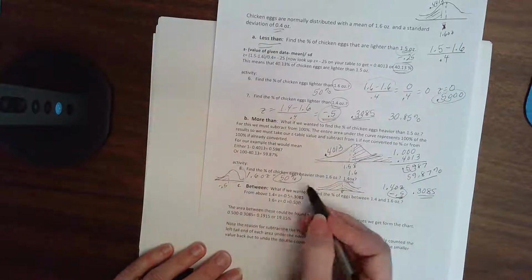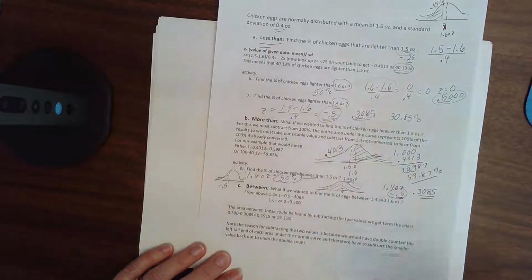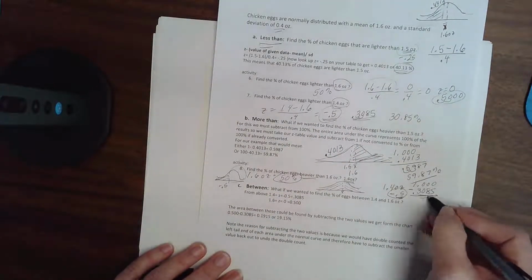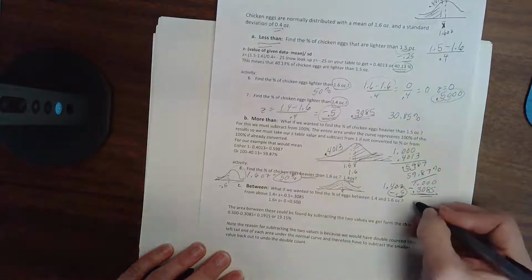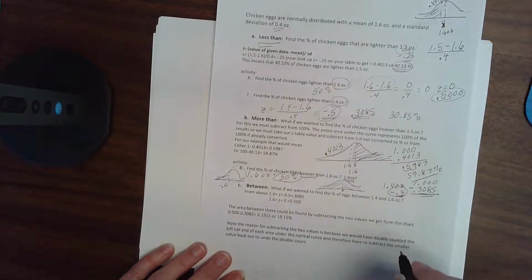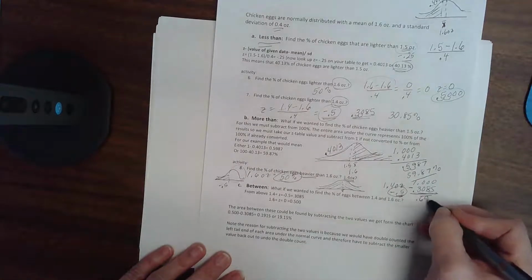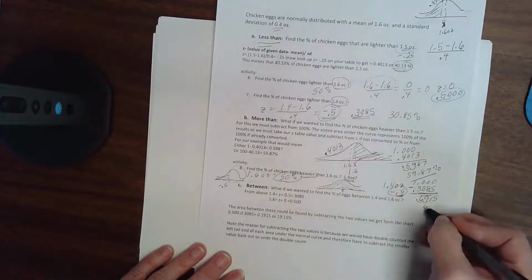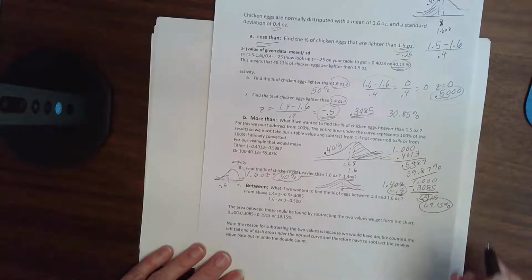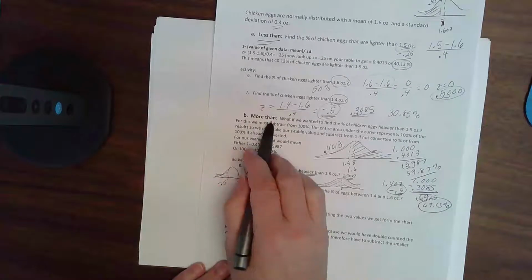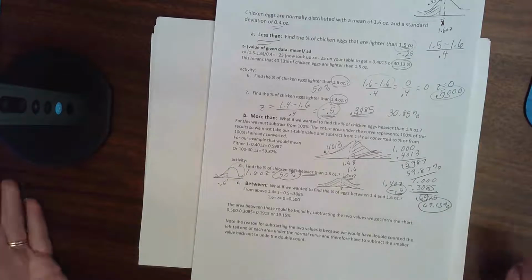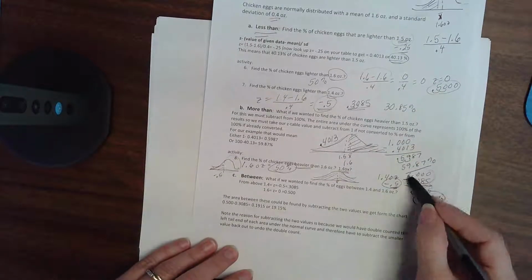So we want this side. Heavier than would be greater than. So we have to do 1.000, subtract our 0.3085. And that is 0.6915, or as a percent, 69.15% for that answer. So when you're doing a more than, you're always going to be subtracting what you normally would have done from 1 or from 100% as a final step there.